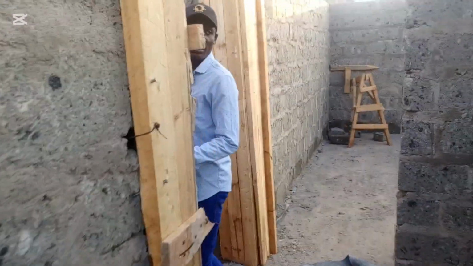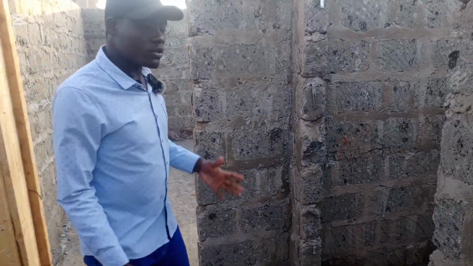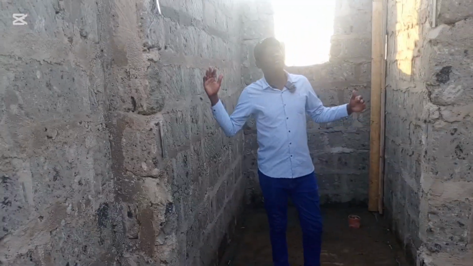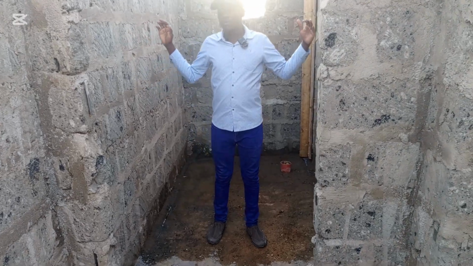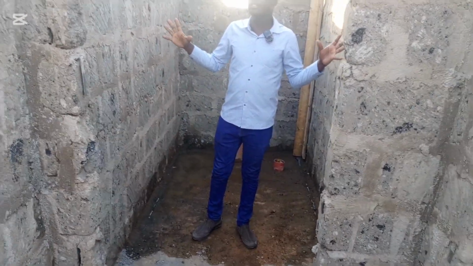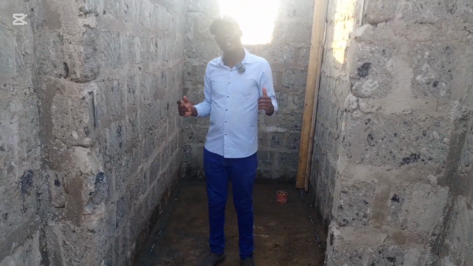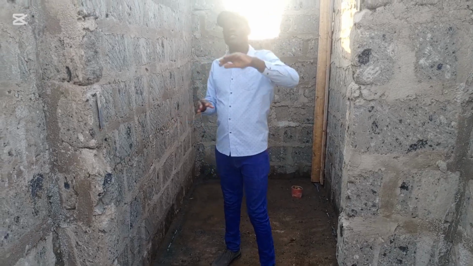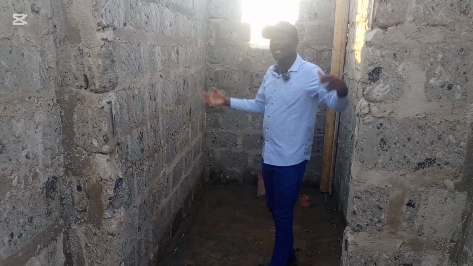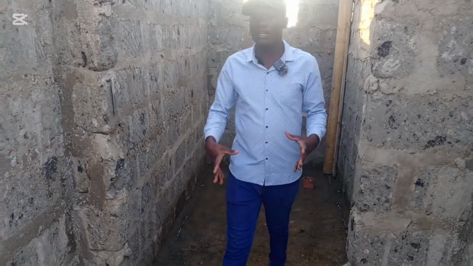As we move here now through the corridor, we have a toilet here. This is our toilet that separates room 1 and room 2. We have 2 reasons for this, and you can see it's very hidden. Nobody can realize that there is a common toilet in this house unless someone walks along this corridor.